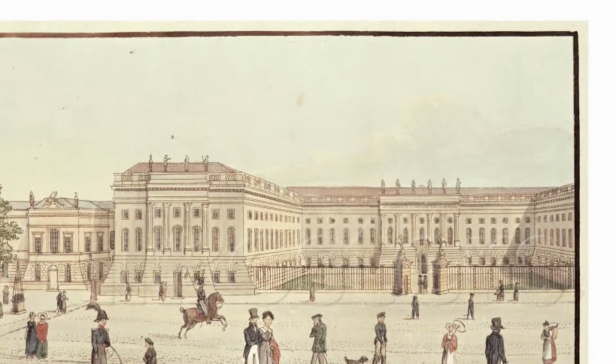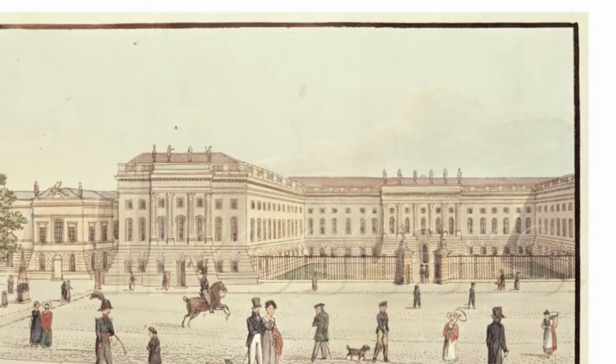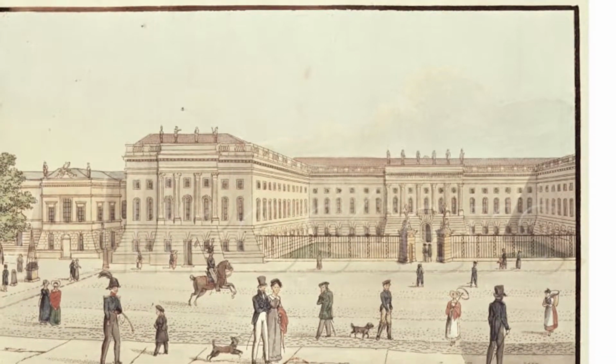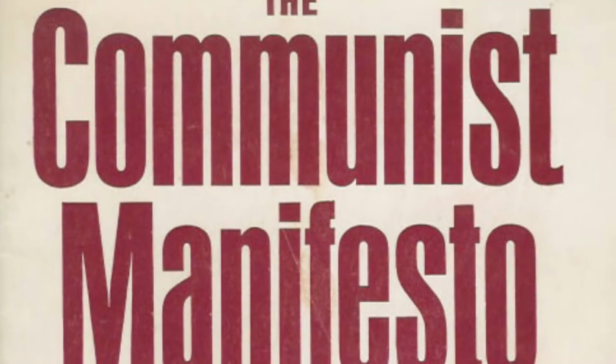Eventually, Marx ended up in Paris, where he met his best friend in financial aid, Friedrich Engels. From here, Engels told Marx of the wage slavery of the British working class. Marx now had a much larger idea of the struggles of the working class. Soon Marx put his ideas into the well-known writing, the Communist Manifesto.